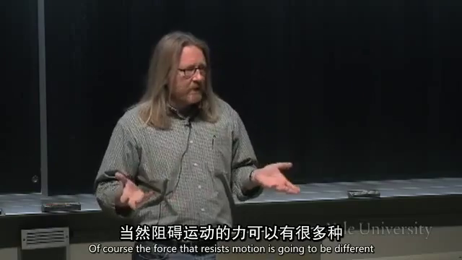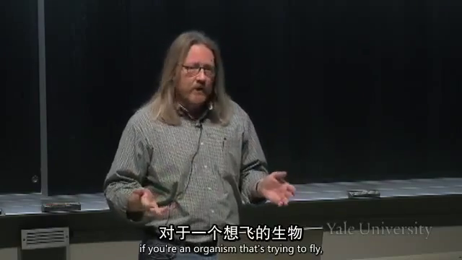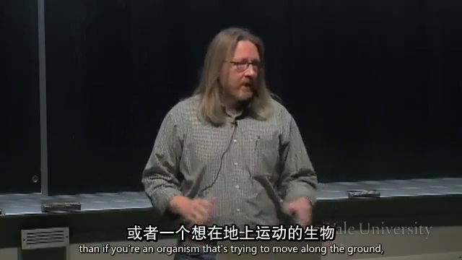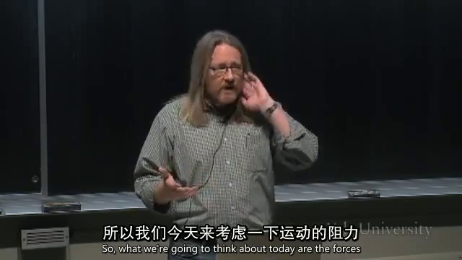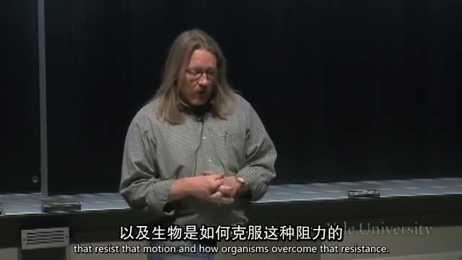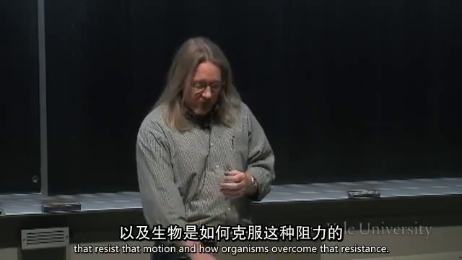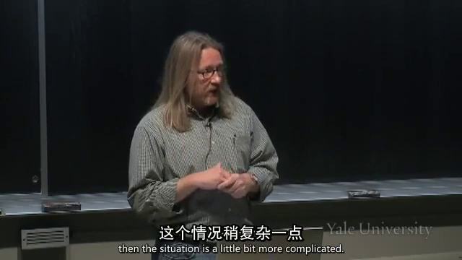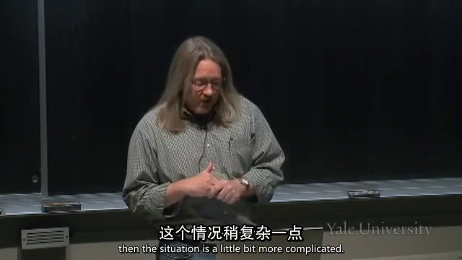And of course, the force that resists motion is going to be different if you're an organism that's trying to fly, than if you're an organism that's trying to move along the ground, than if you're an organism that's trying to swim. Right? So what we're going to think about today are the forces that resist that motion and how organisms overcome that resistance. So if we think about flight first, then the situation is a little bit more complicated.